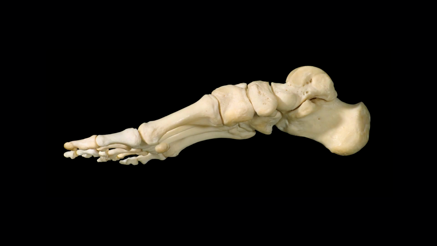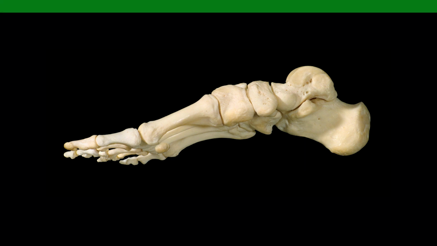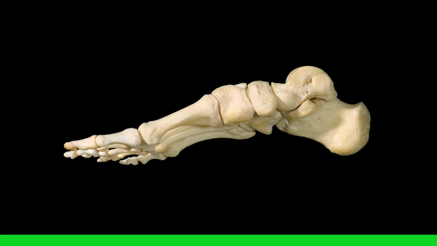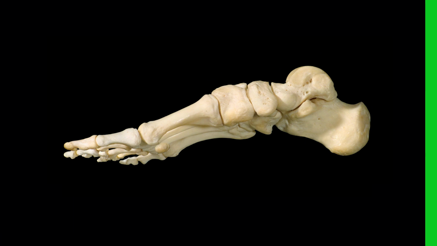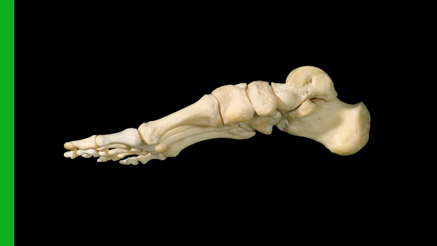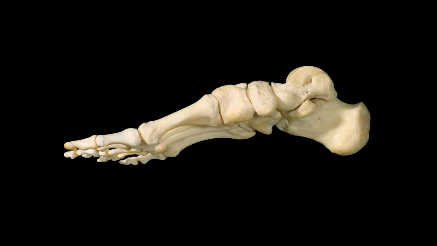Let's look at the bones and prominent bony landmarks of the foot. We are looking at the right foot with a medial view. For context, dorsal is up here, plantar is down here, posterior to our right, anterior to our left. The bones of the foot can be divided into three regions. We have the tarsals in the hind foot, and we have the metatarsals and the phalanges in the forefoot. There are 7 tarsals, 5 metatarsals, 14 phalanges.